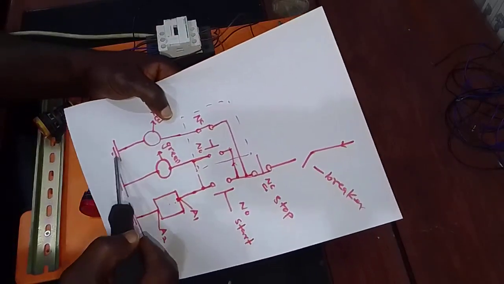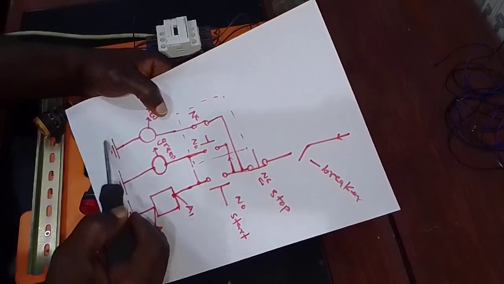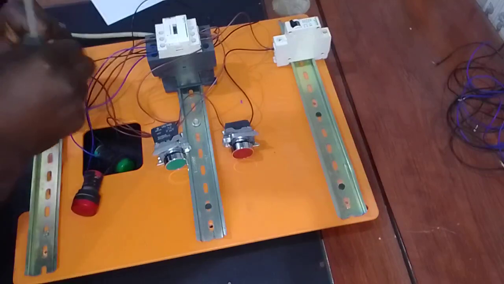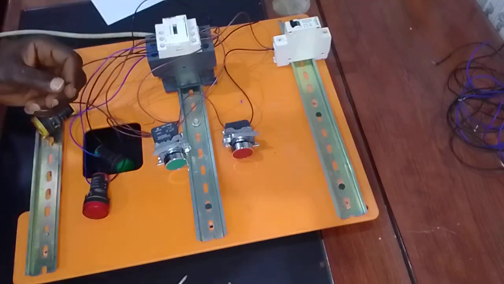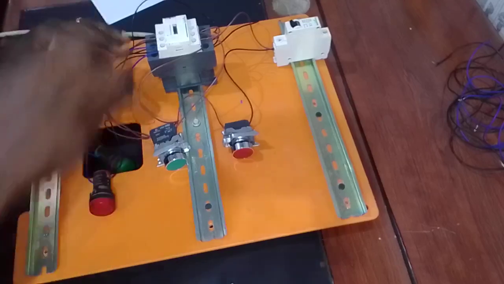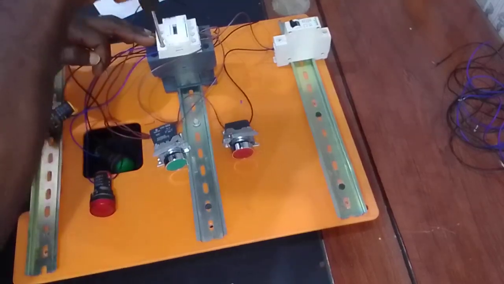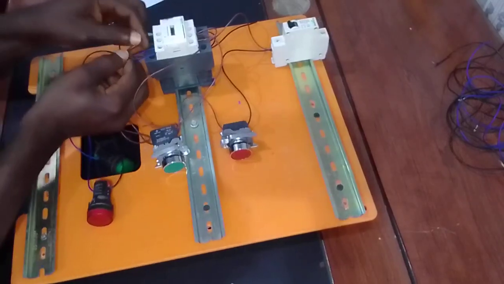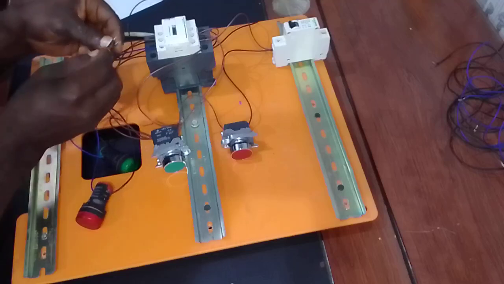So the other terminal will be connected to the neutral, which is common. I'll still take advantage of my A2, which is neutral or common. So I'm going to connect it at this common terminal.